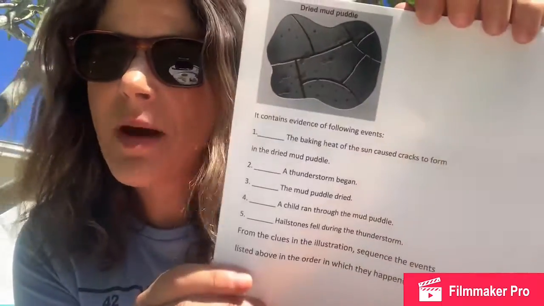Okay, so let's go back and look at your activity from yesterday, talking about the dried mud puddle, okay? This was an example of doing relative dating. Why? Because what you were doing is sequencing the events in order relative to each other, meaning this one happened first, this one happened second, this one happened last. You weren't saying this happened on such a date at this time. You were not giving an exact date to it. You were just saying the order of events based on each other. This one had to have happened first, this one had to have happened next.